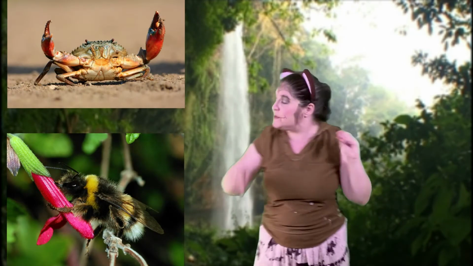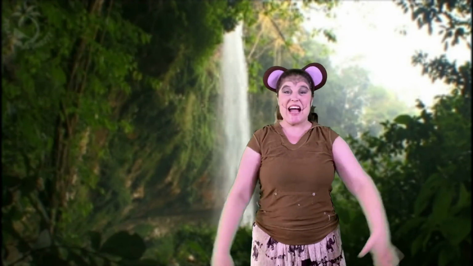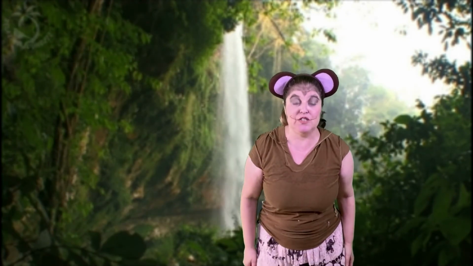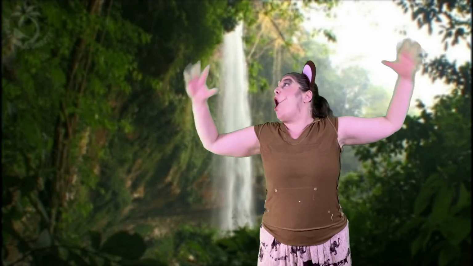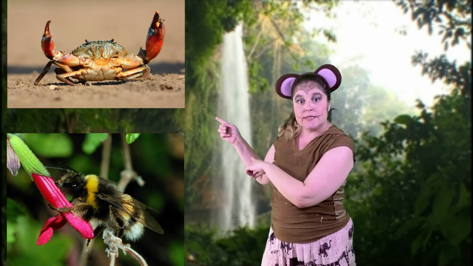That's not a whole lot. The animals without backbones, like crabs and bumblebees, other insects, make up 90% of all the animals in the world. So almost all of the animals in the world are invertebrates.